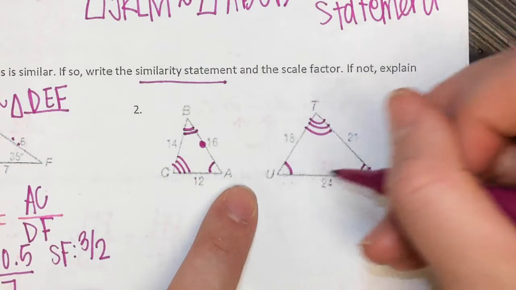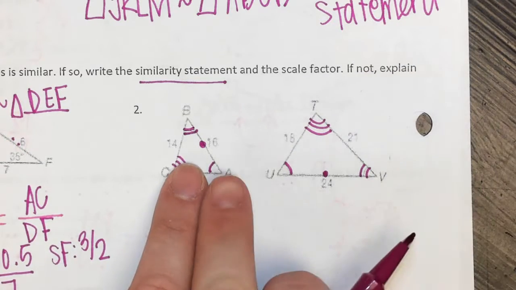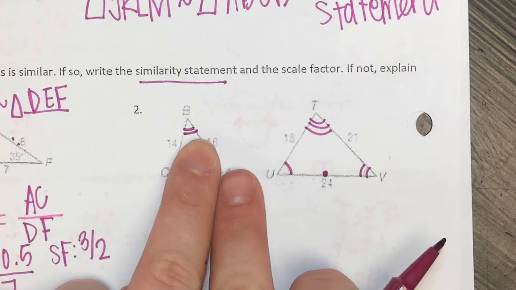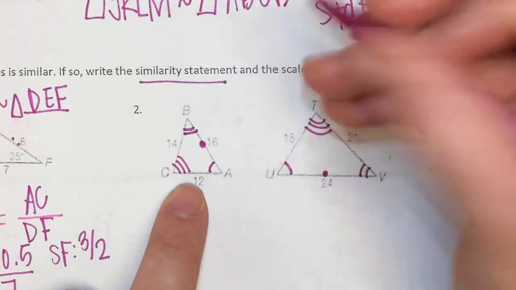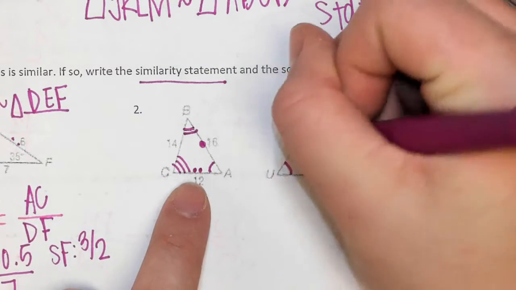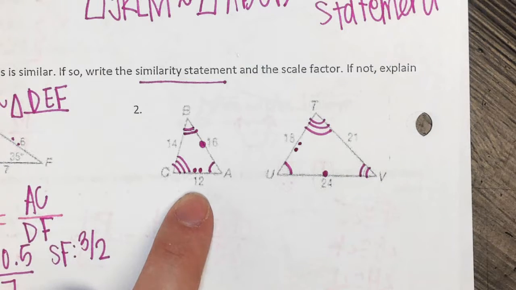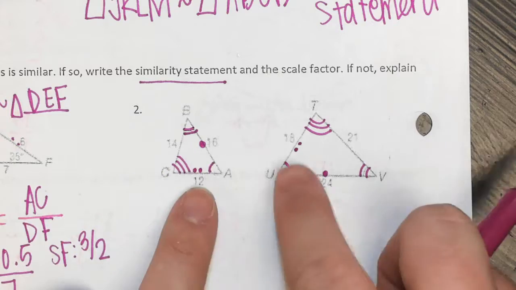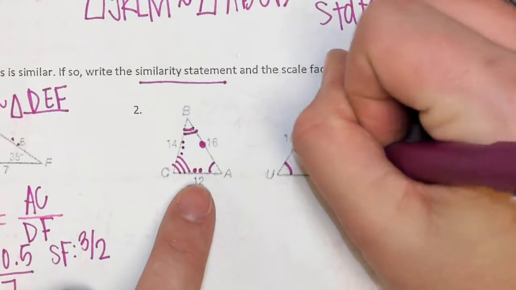That means when I'm writing my proportions, I would put 16 to what? 24. So from 1 to 3, I'm going to put 2 dots. So it would go, 12 goes with what? 12 goes with 18, because it's 1 rainbow to 3, 1 rainbow to 3, and then 14 goes with 21.